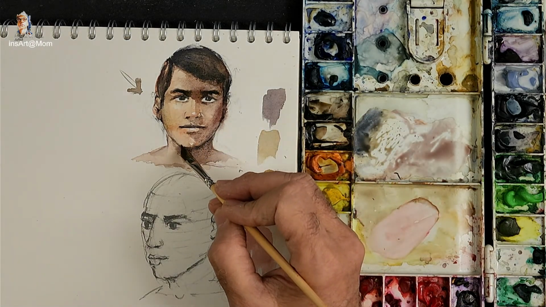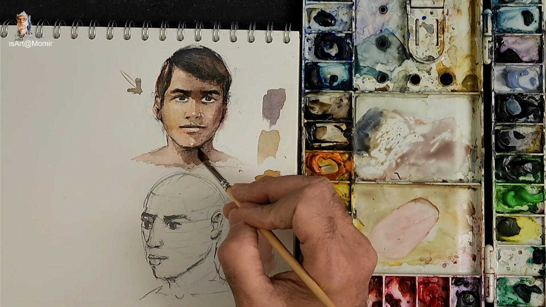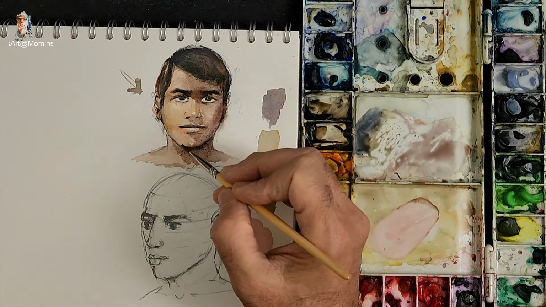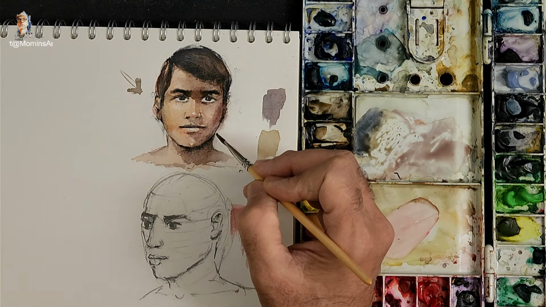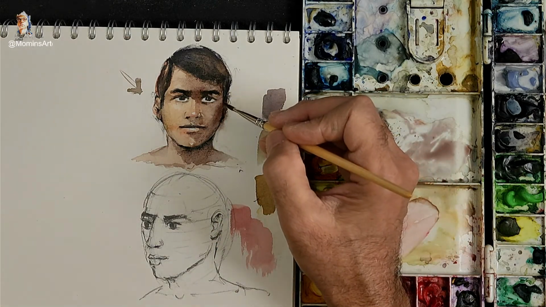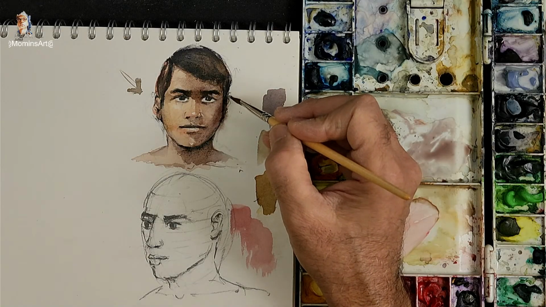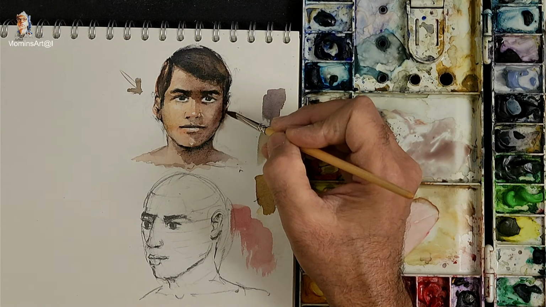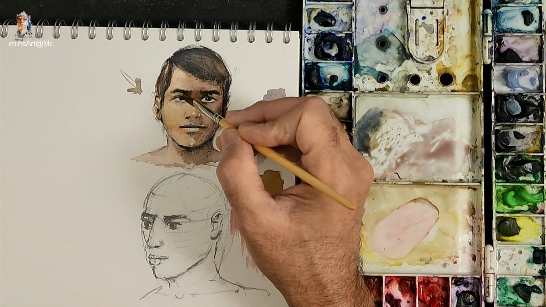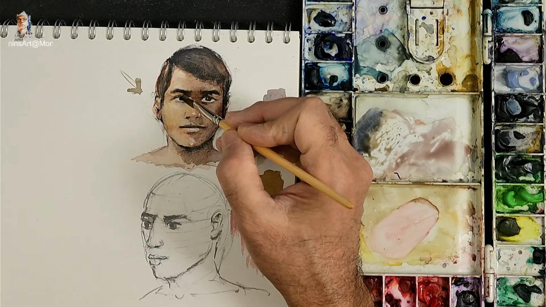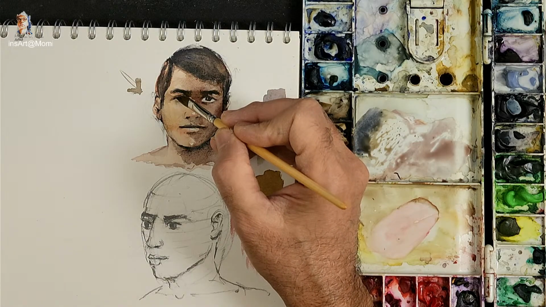So you can see that I don't have a reference photo. I am just working with my own idea. I created it by my own imagination. You don't need to have a reference. If you have more control of the proportions and all that stuff, you can do your own portrait. You don't need to create something from a reference photo.